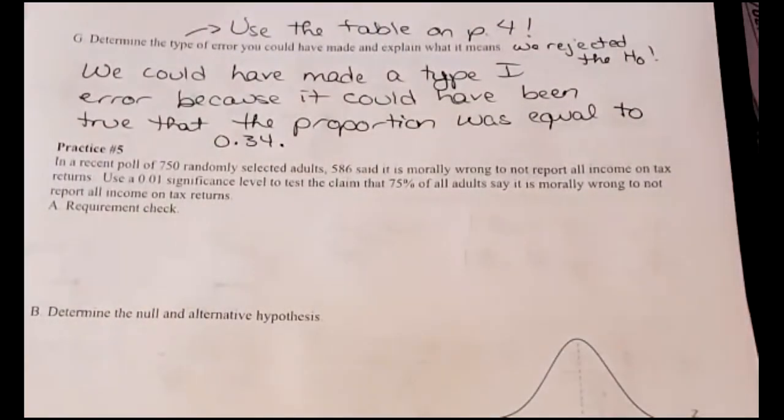So remember that we rejected the null? We could have made a type 1 error, which means it could have been true that the proportion was actually equal to 0.34, even though we rejected it. Any questions on that? Good. Very, very cool.